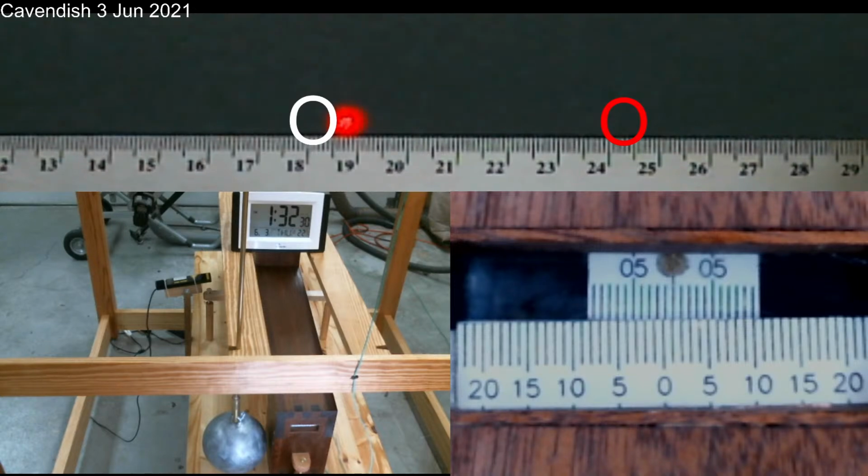But this will be the last oscillation. We won't make it to another point. Oh, wait a minute, we will. We'll get this point in.